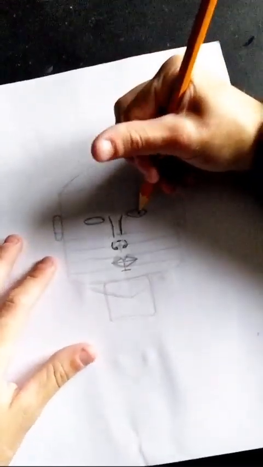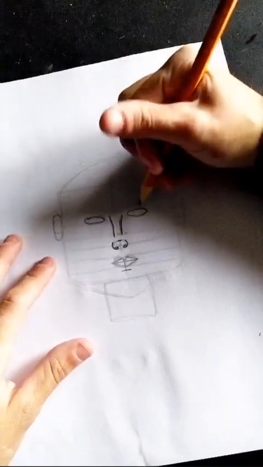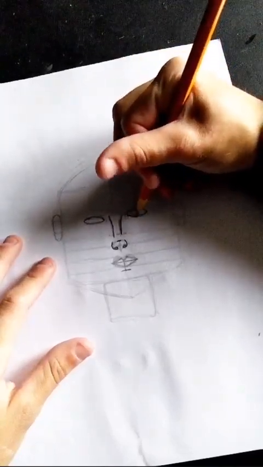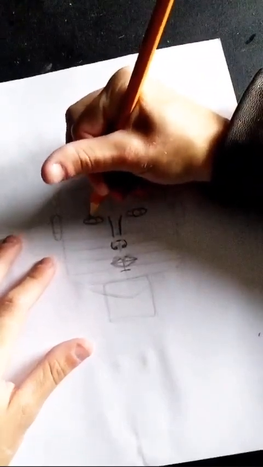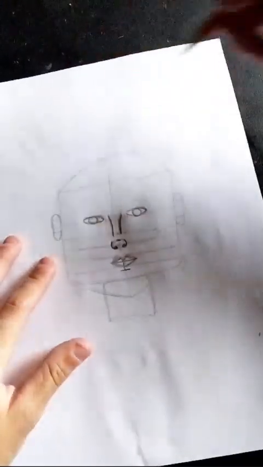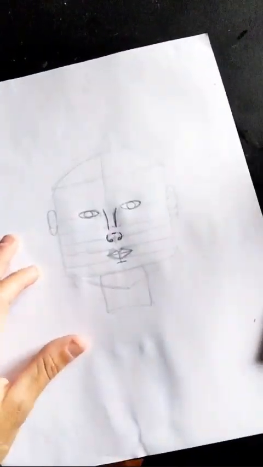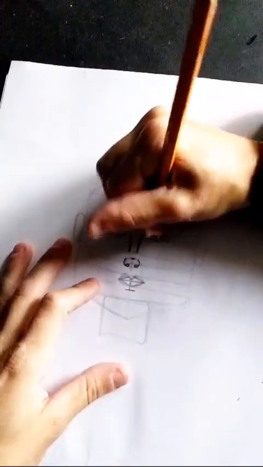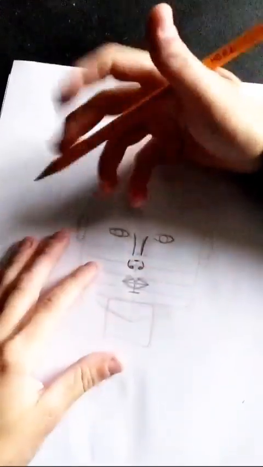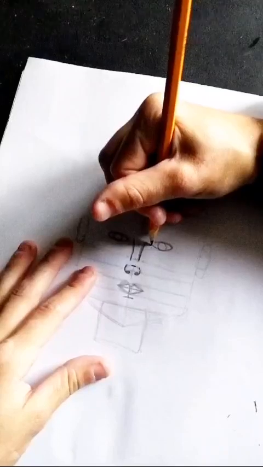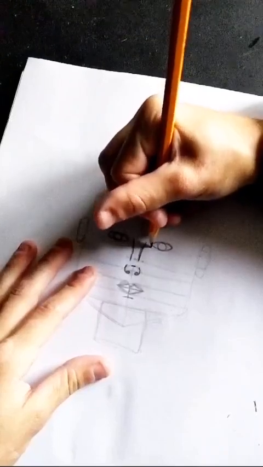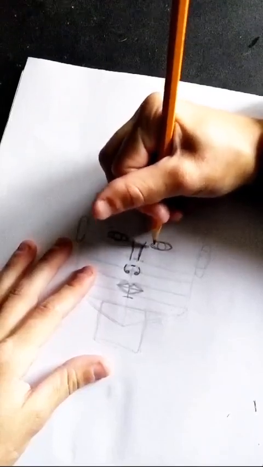And now, where the square was, we will turn that into a circle. We want to look if there's any differences from one eye and the other, and make sure that they match the size.